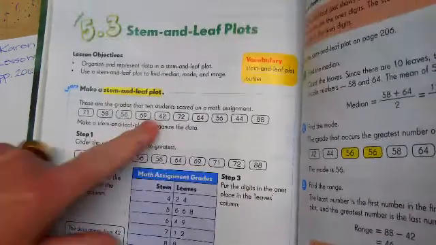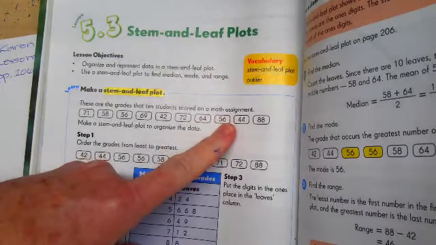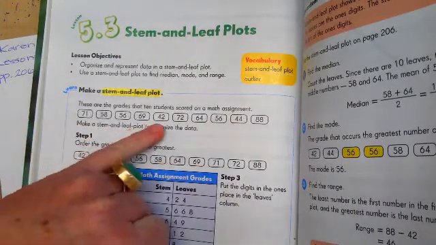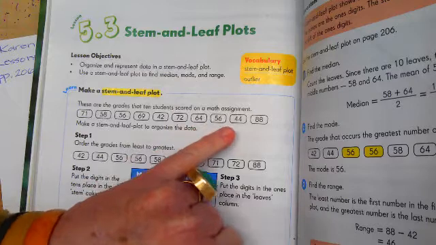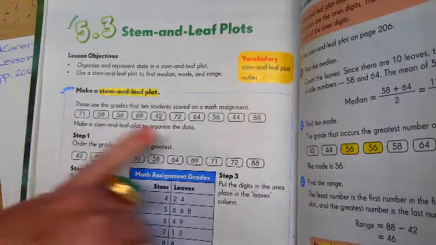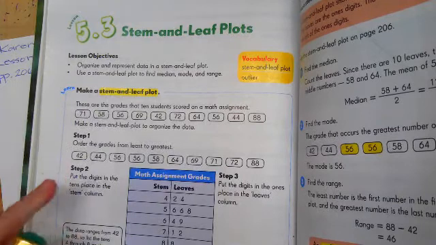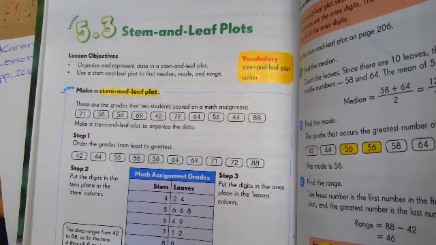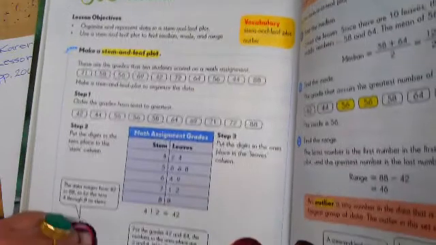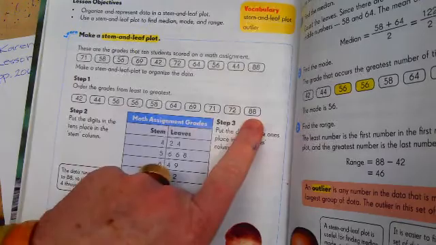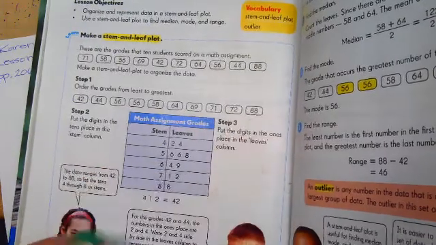So these are grades that 10 students scored on a math assignment. We have 71, 58, 56, 69, 42, 72, 64, 56, 44, 88. So this must have been a really hard math assignment. Now, the first step when you're making a stem and leaf plot is to put the numbers in order from least to greatest. So you can see this is the lowest score, 42%, and this is the highest score, 88%.